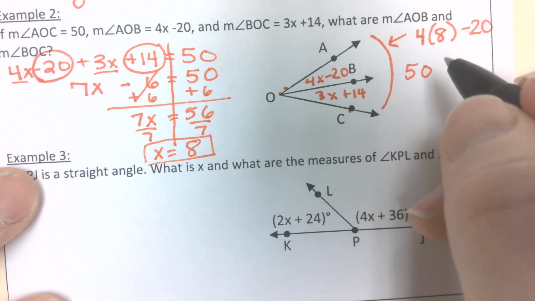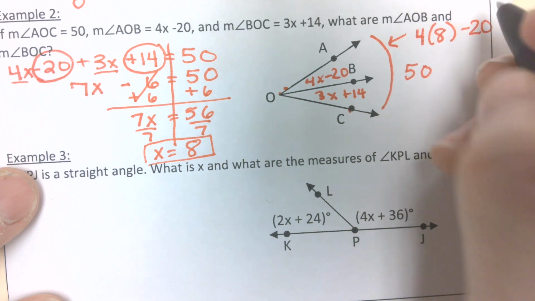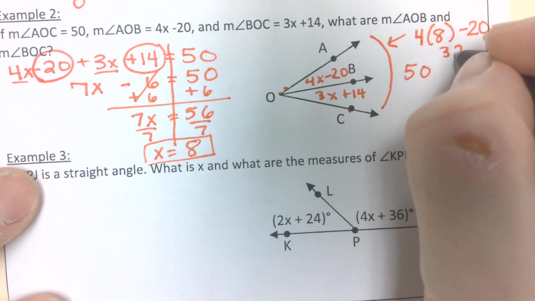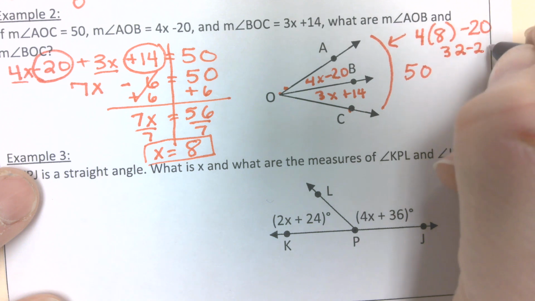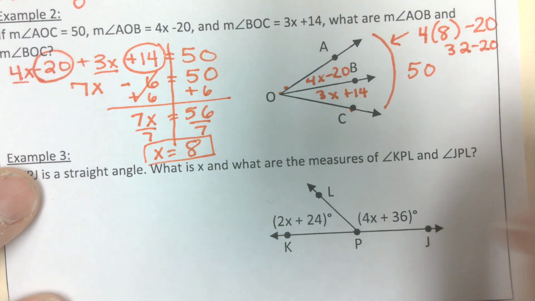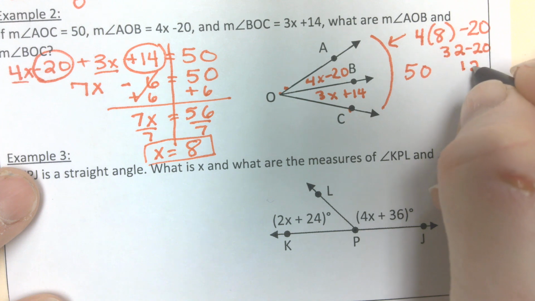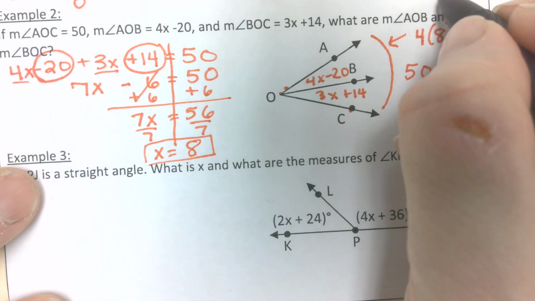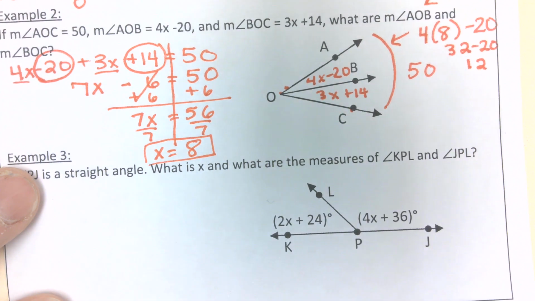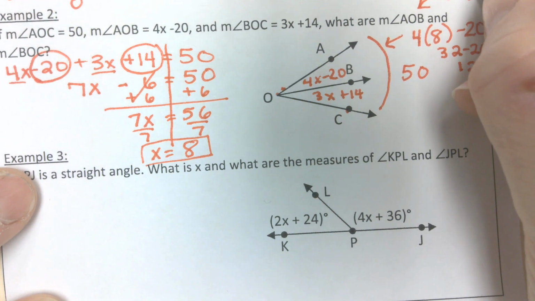We can put that in the calculator, or we can do it in our head. What's 4 times 8? 32 minus 20. What does that equal? 12. So AOB is 12 degrees.